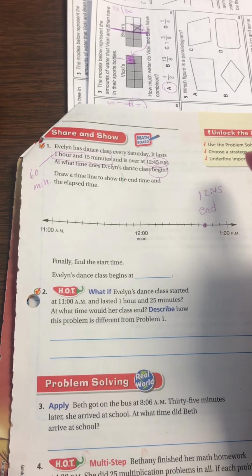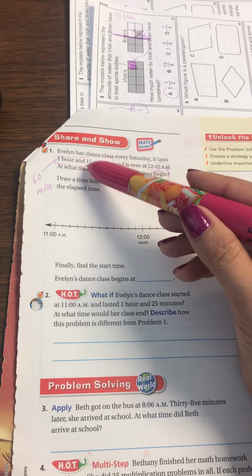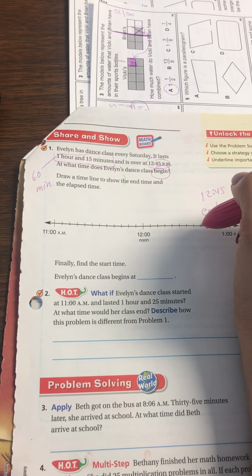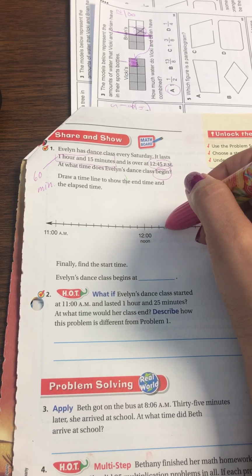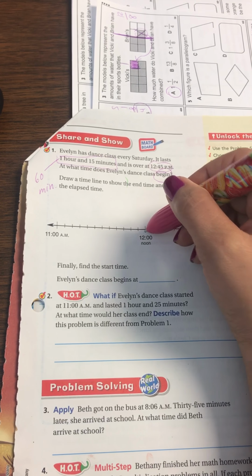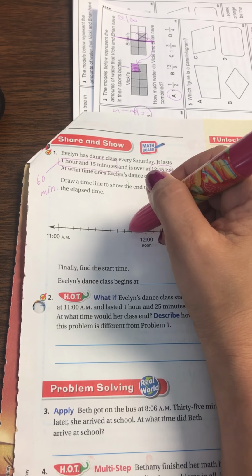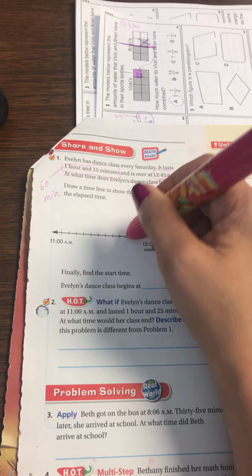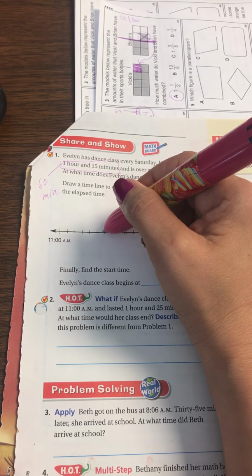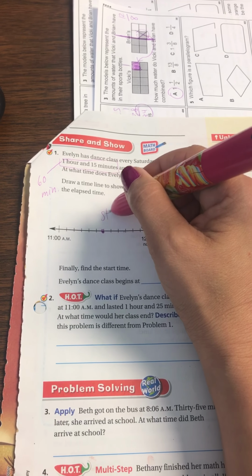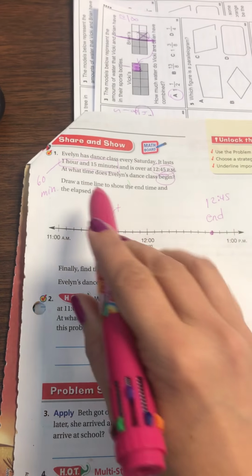Correct? Okay, so I'm going to go ahead and count my 60 minutes, and then I'm going to count 15 minutes. So this would be 5, 10, 15, 20, 25, 30, 35, 40, 45, 50, 55, 60. So there's that first hour. Now I'm going to go the extra 15 minutes: 5, 10, 15. So this is when she started. I just went back 1 hour and 15 minutes.